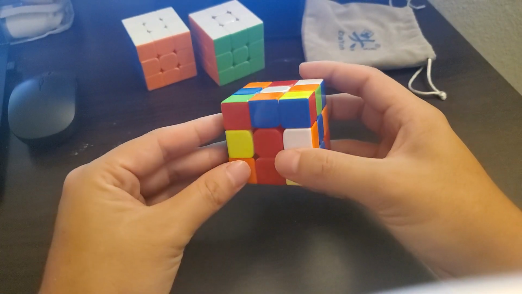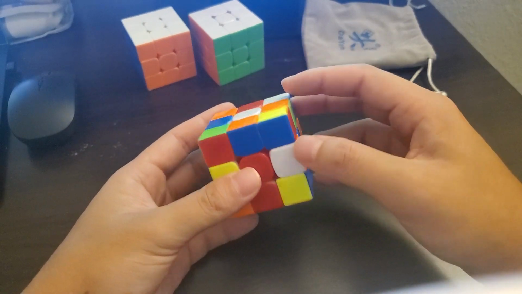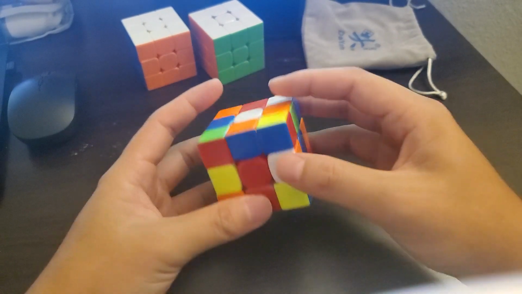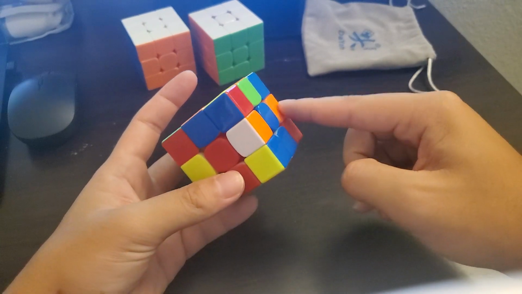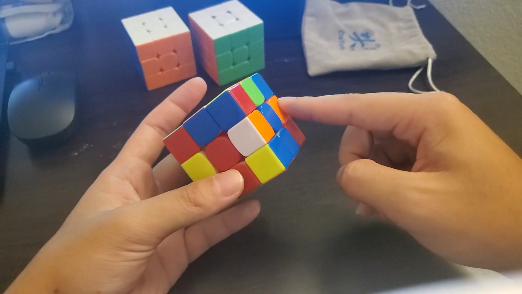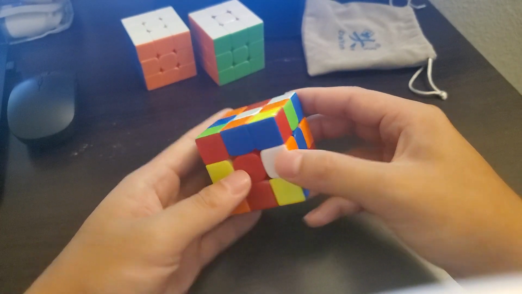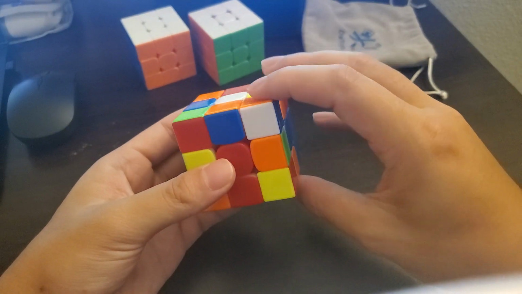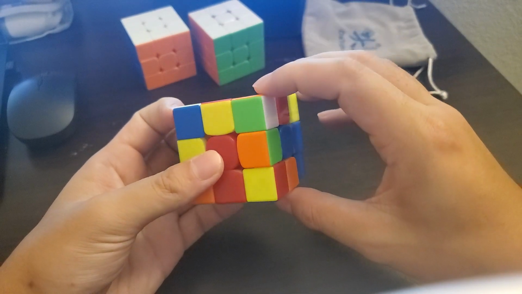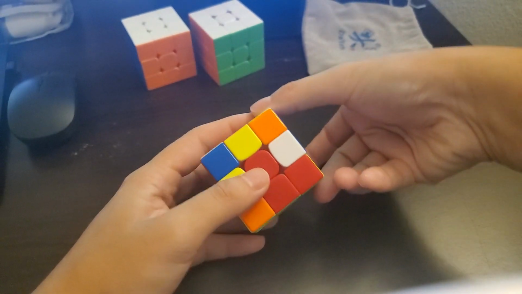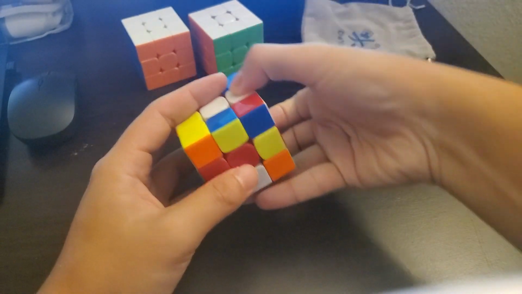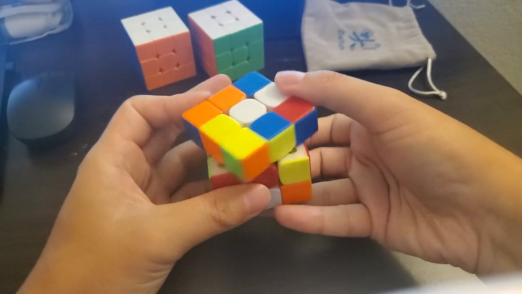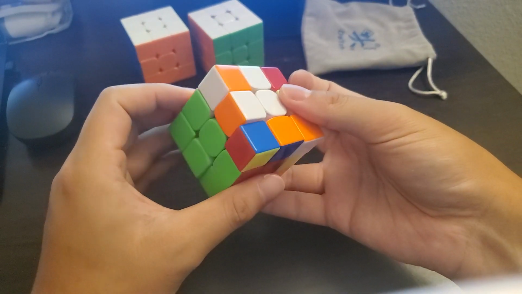Okay. So, but before that, doing this pair will give us an R2. So this one should be put R2 away from this position. So what we'll do is, the solution will be R prime U2 R2 F, and then U2 B2.